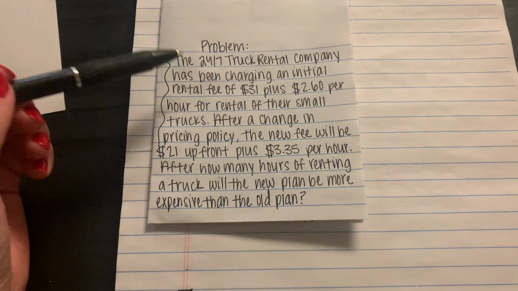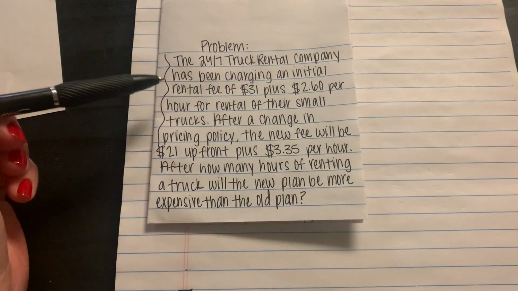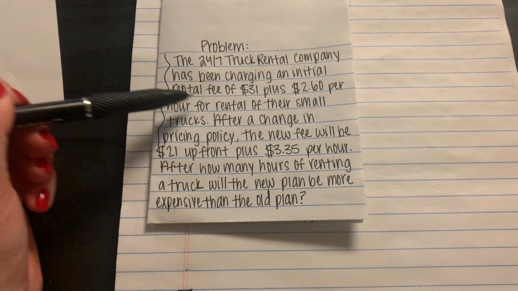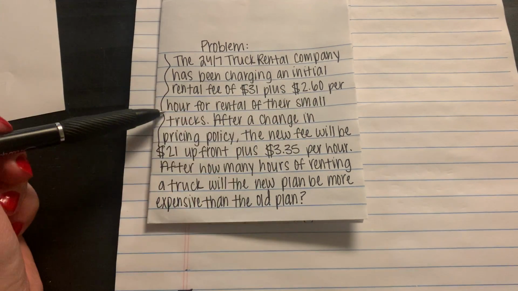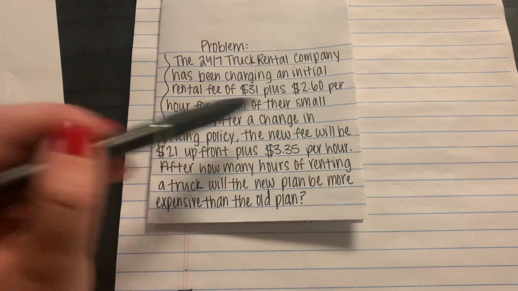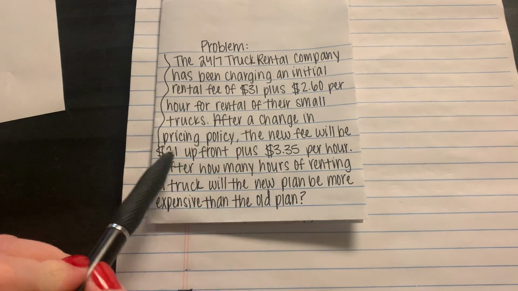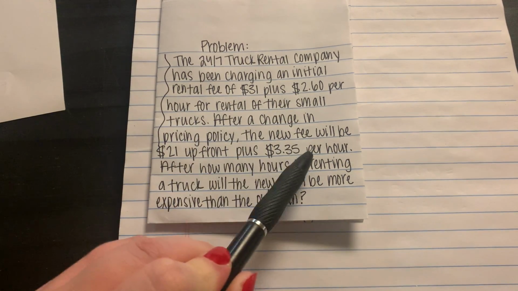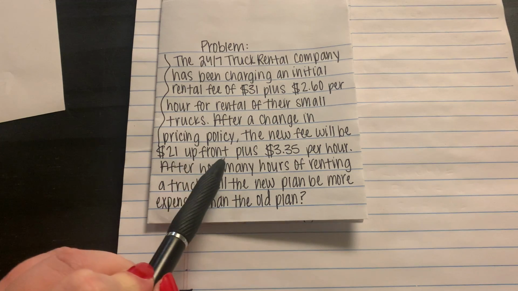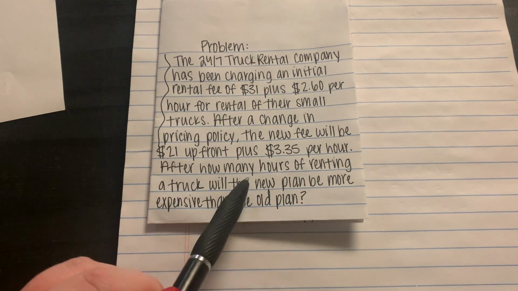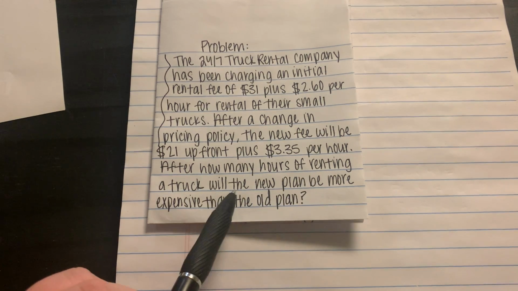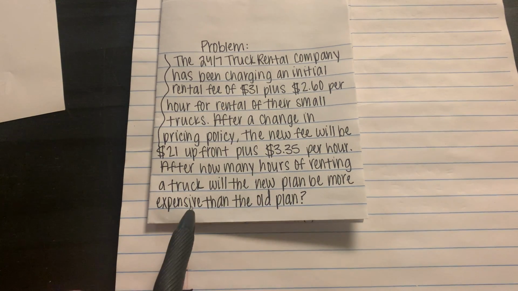The 24/7 truck rental company has been charging an initial rental fee of $31 plus $2.60 per hour for rental of their small trucks. After a change in pricing policy, the new fee will be $21 upfront plus $3.35 per hour. After how many hours of renting a truck will the new plan be more expensive than the old plan?